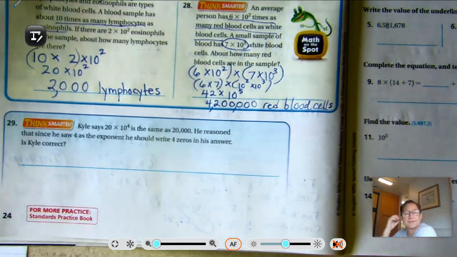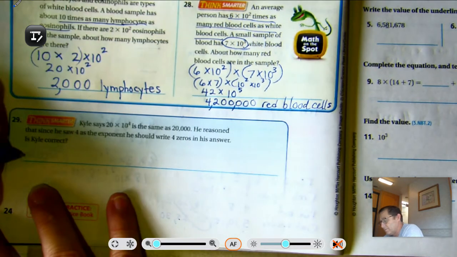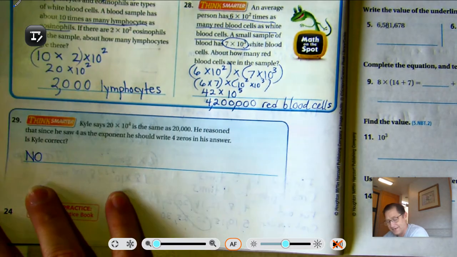And 29. Kyle says 20 times the fourth power of 10 is the same as 20,000. He reasons that since he saw 4 as the exponent, he should write 4 zeros in his answer. Is Kyle correct? No. There should actually be 5 zeros in his answer.